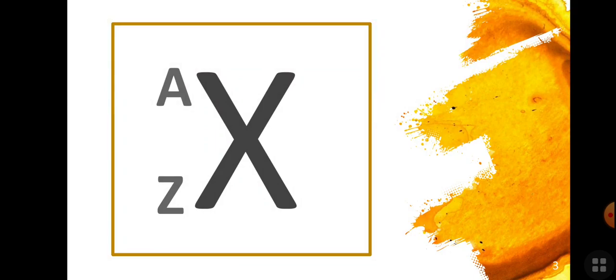As you can see here in this box is a symbol, X, A, and Z. So these letters represent something. So letter X represents the symbol of the element. Letter Z, on the other hand, represents the atomic number of the element, which is equal to the number of protons.